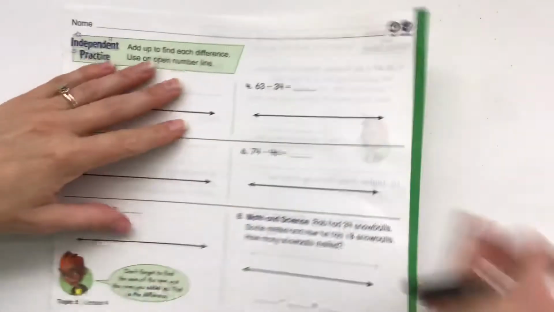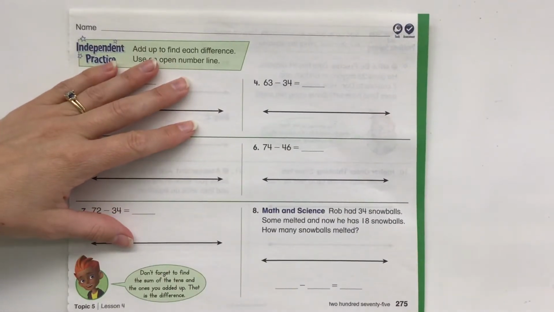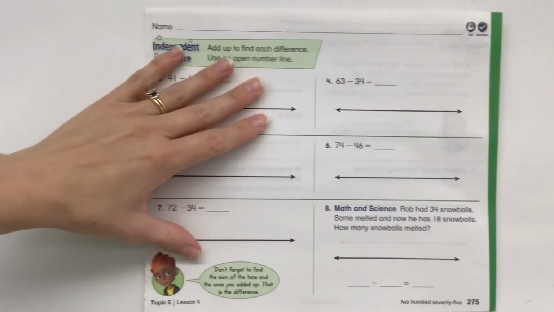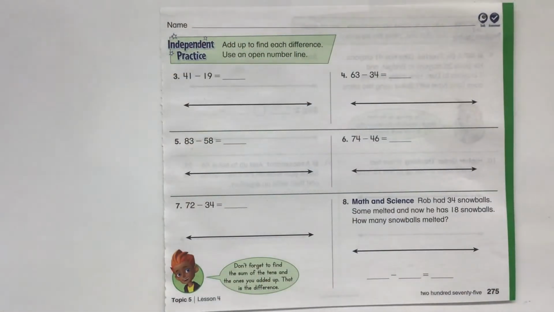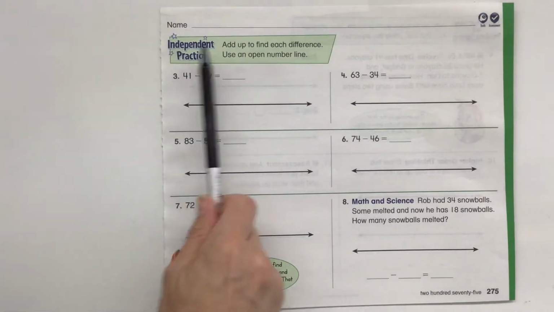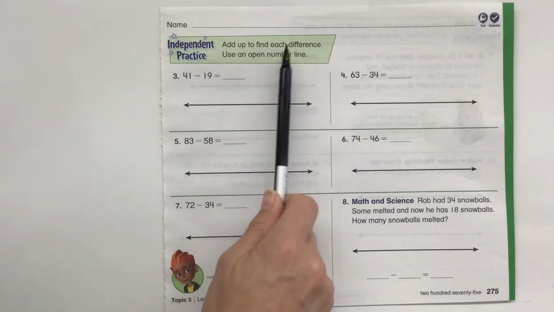And again, we'll do a couple together, and then I'll have you pause the video and work on it independently. All right, let's go ahead and get that taped up here and ready to go. All right, independent practice. Add up to find each difference.